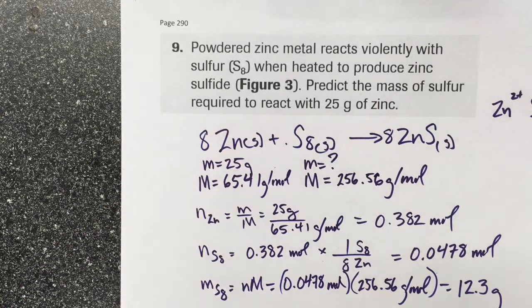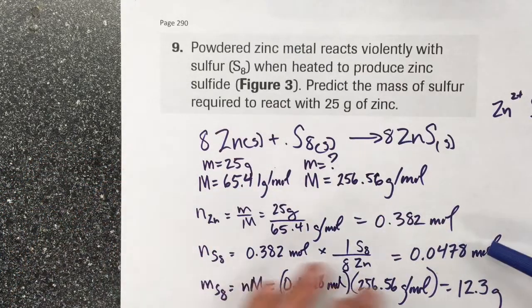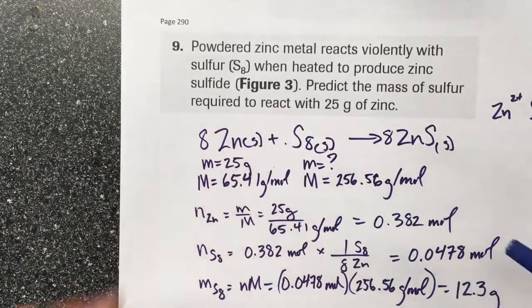So that's a second example on how to do gravimetric stoichiometry. It always requires a balanced reaction, organize your information, find the chemical amount of the given, find the chemical amount using the coefficients of the required, and then use it to find the final amount.